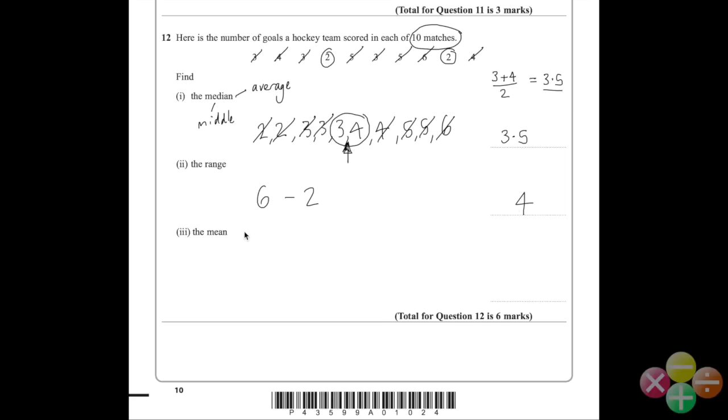The mean. Now the mean average is when I add them all together and divide by how many there are. Now remember, this is a calculator paper, so if you use your calculator to add them all up, you'll find that you get 37. And we divide by 10 because there are, remember, 10 matches, so there are 10 values. 37 divided by 10 gives me 3.7.